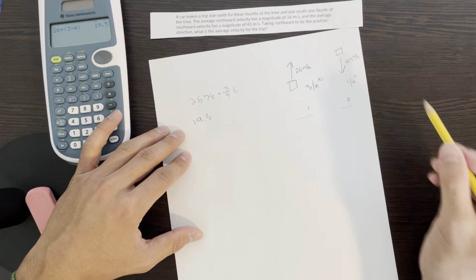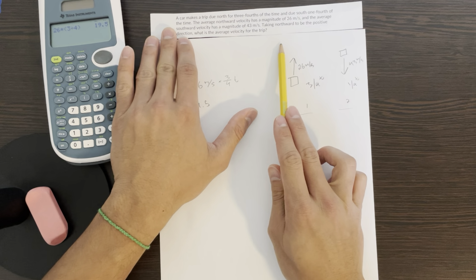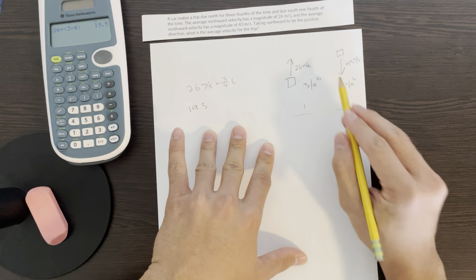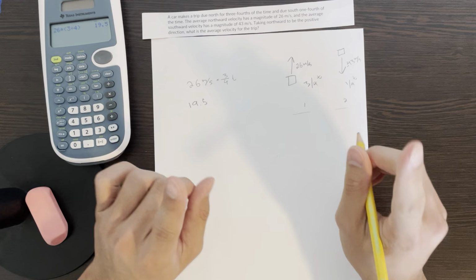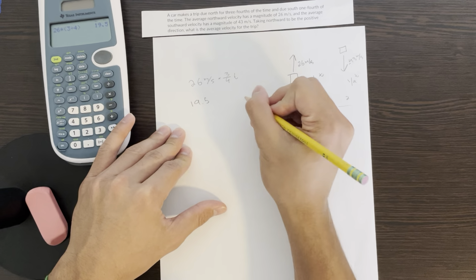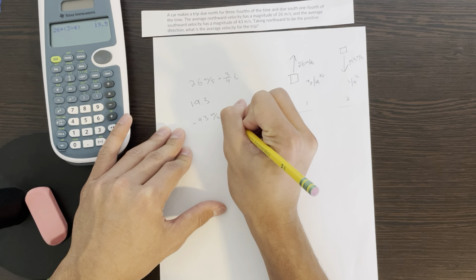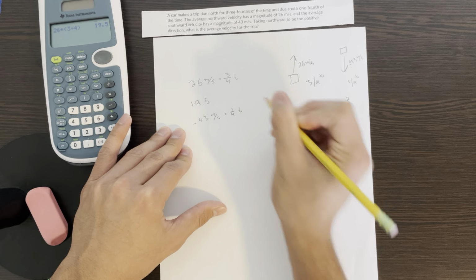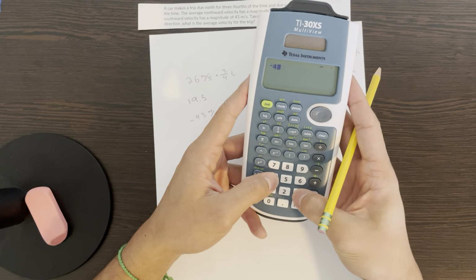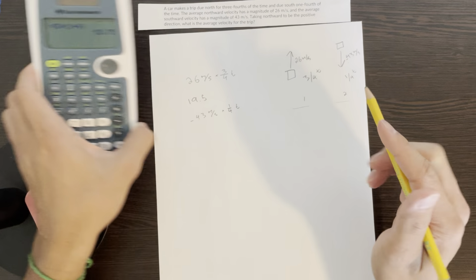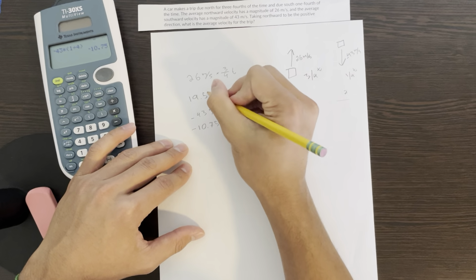Now we're going to do the same thing over here, except we have to remember that northward is the positive direction, which means that going south is the negative direction. So this velocity is actually negative. You have to remember that when you're doing this problem. So we're going to do negative 43 meters per second times 1/4 of the time, and that will get us negative 10.75 meters per second.